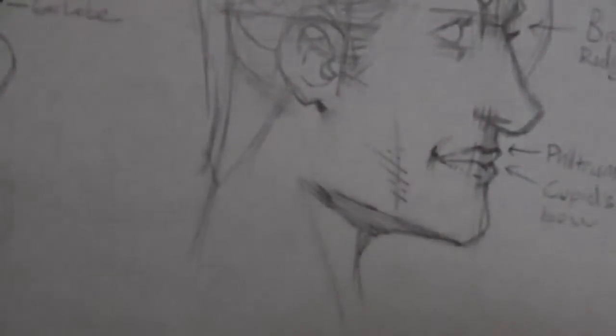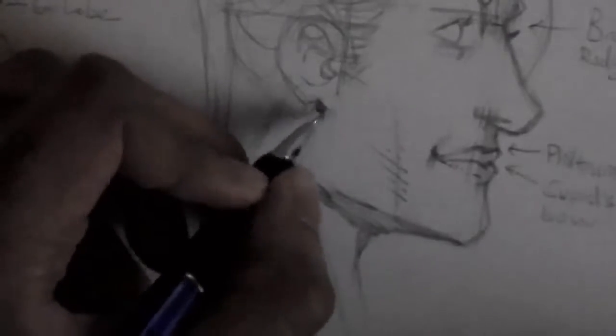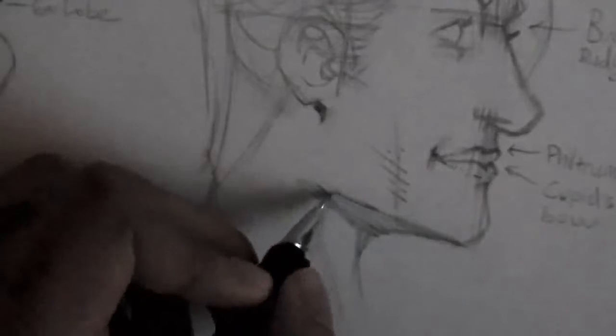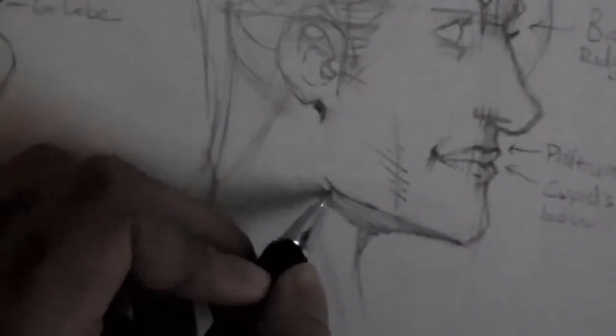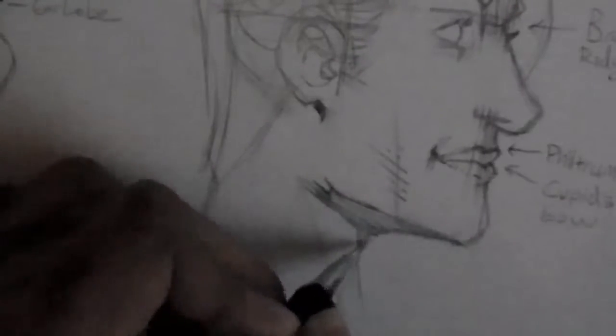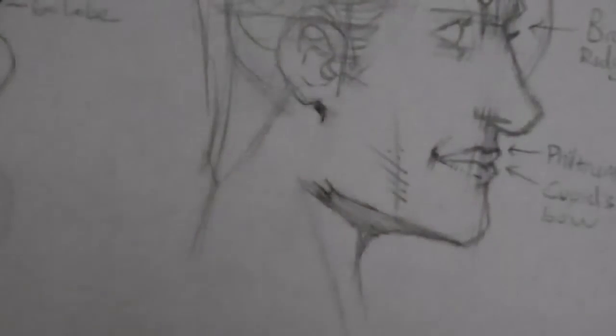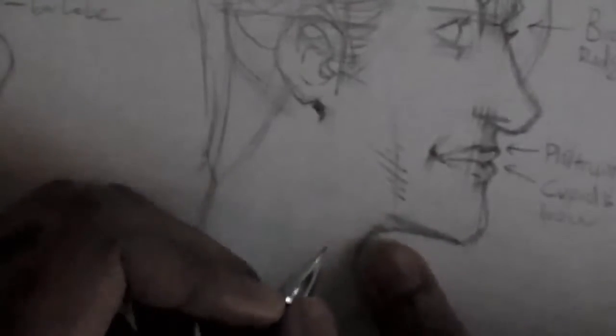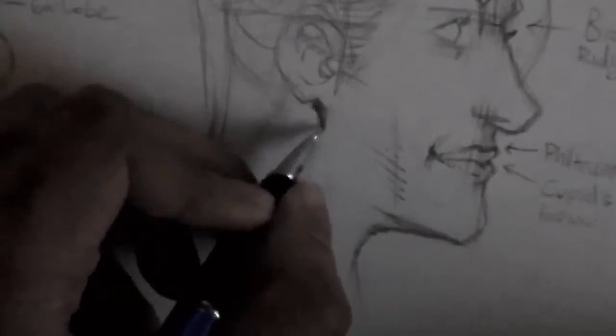Even on people with very strong jawlines, the jawline separation from the neck into the face only happens really from the front. But I'm gonna delete this. I'm going to erase this jawline under neck thing. And you'll see what I mean in a second.